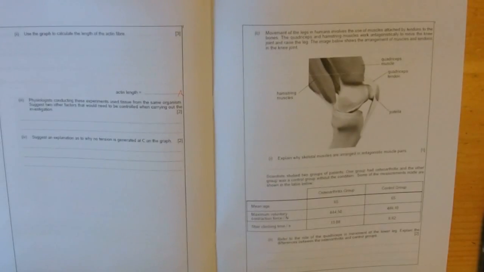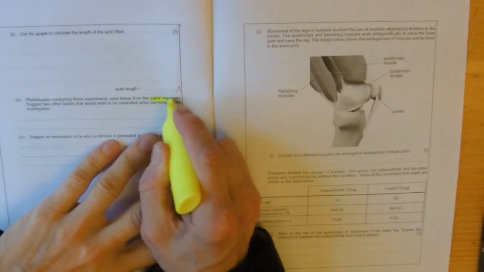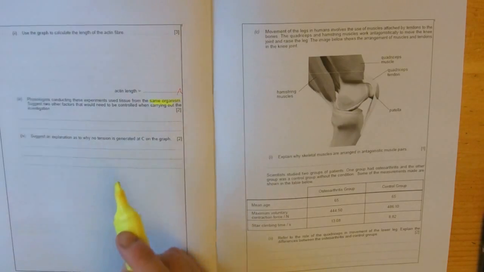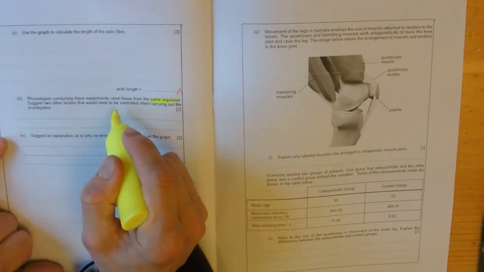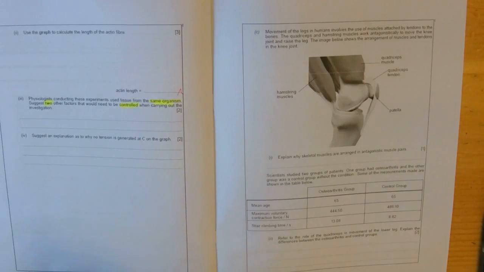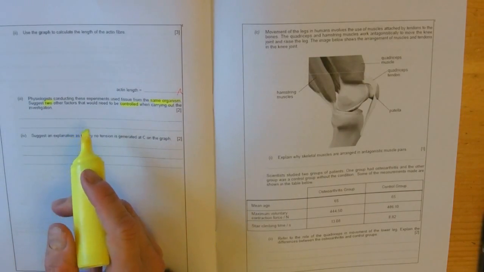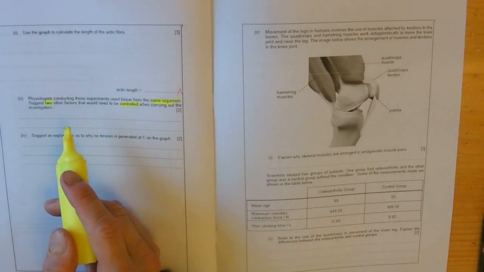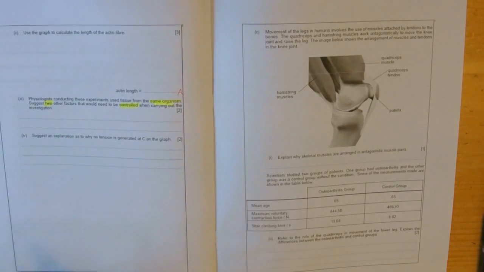Right. Psychologists conducting these experiments use tissue from the same organism. It's a kind of practical question, which is AO3. Suggest 2 other factors that need to be controlled. So these are controlled variables, and we need 2 of them. In any experiment, think of the things you've done in the lab, like experiments with enzymes. What sort of things did you keep the same? And you shouldn't need too much further help with that.